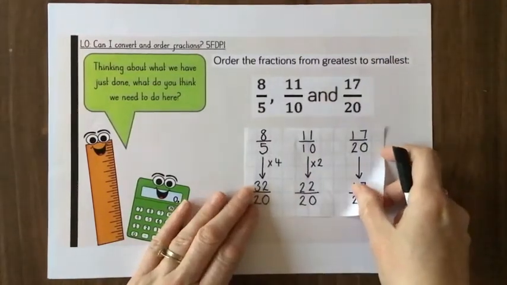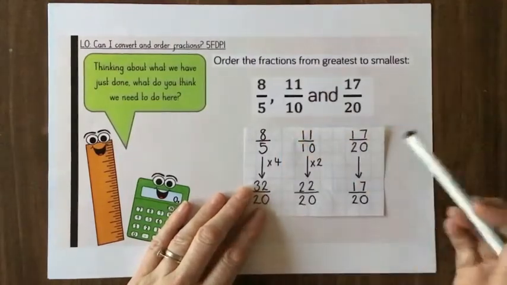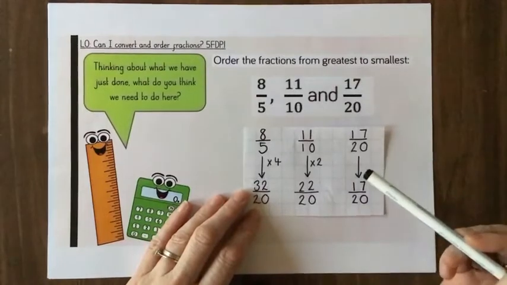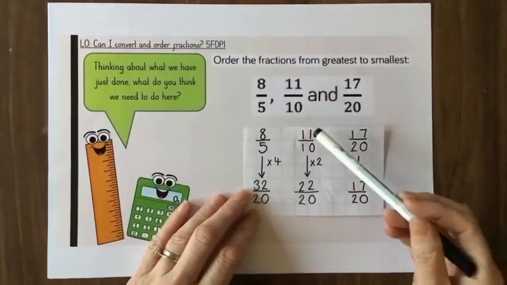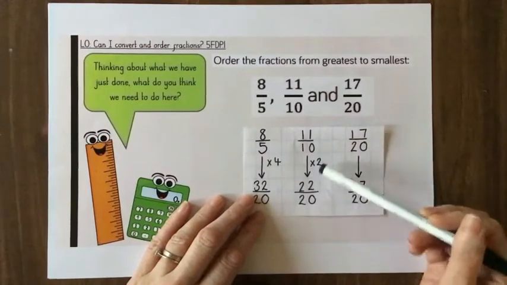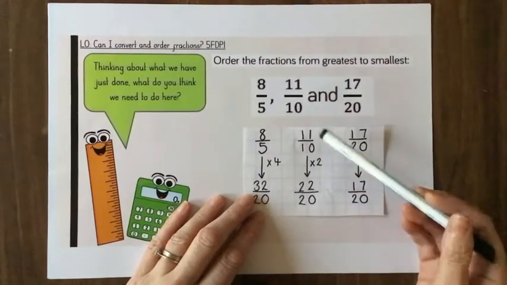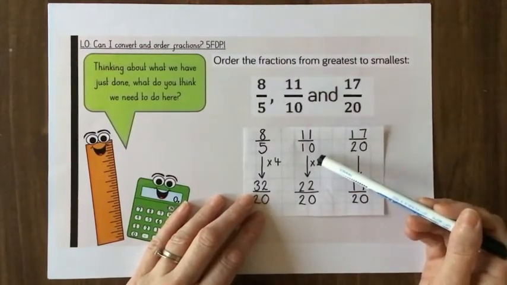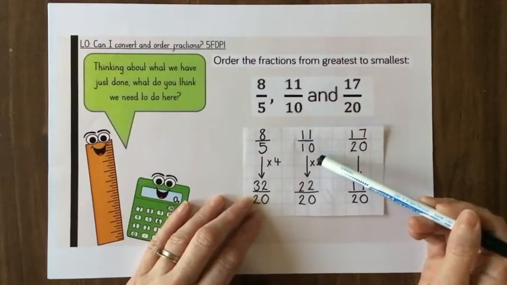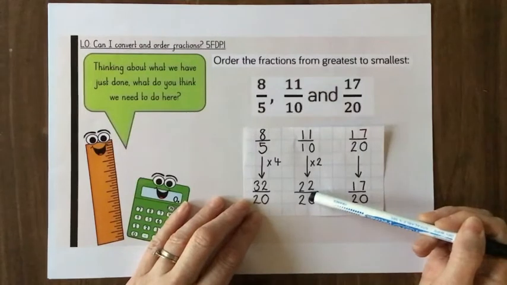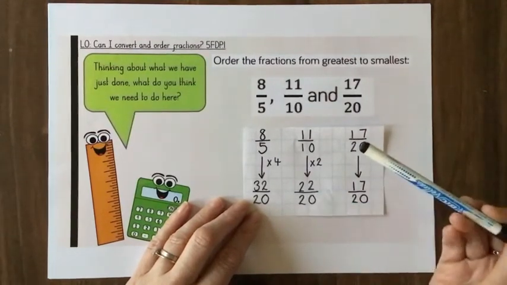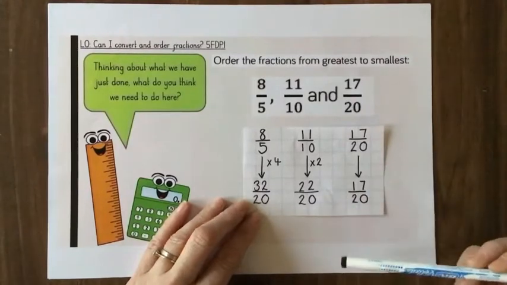So here we've got the working out. We're going to keep 17/20ths the same because we're going to turn them all into 20ths. Now 11/10ths, to turn tenths into 20ths, we need to times it by 2. So 10 multiplied by 2 is 20, 11 multiplied by 2 is 22. So we end up with 22/20ths, which is an improper fraction, but we can still use it in our comparison.